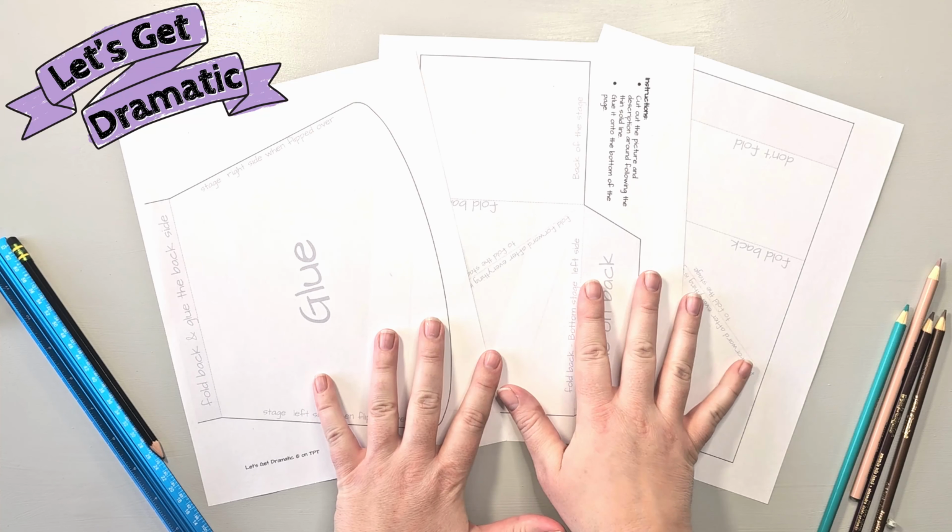So there is that. And then this piece that is the curtains, since I want it to kind of look 3D-ish, I am going to just glue the top right there. And then I'm going to line it up and push down right here.